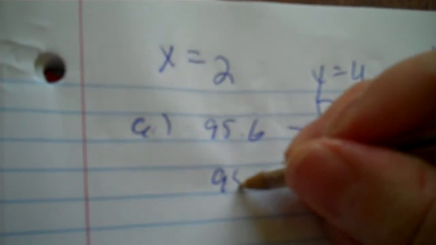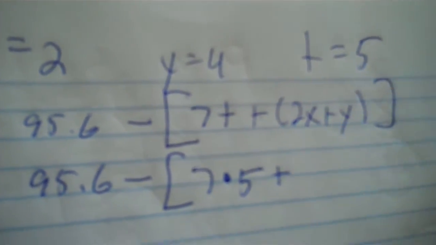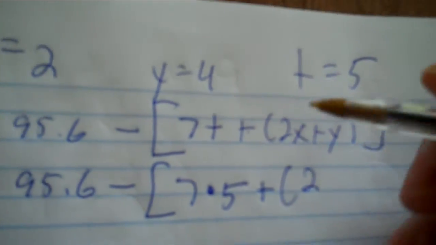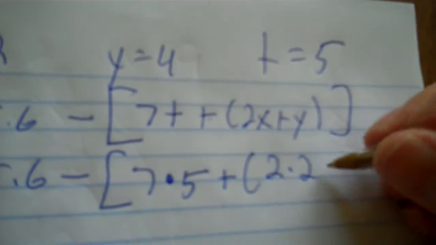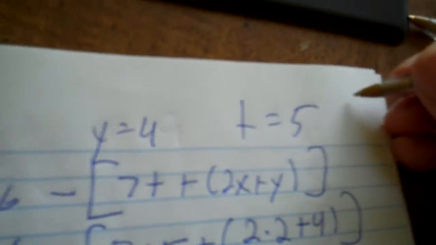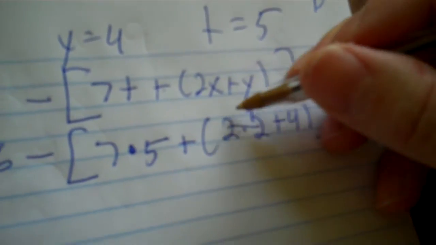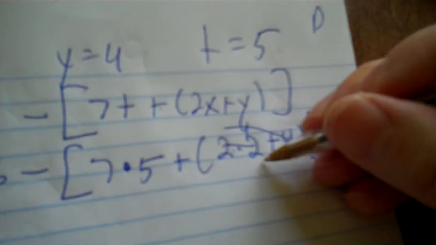Now insert the numbers where they go. 7t, times 5, plus, then in parentheses 2x, that'd be 2 times 2 plus y, which is 4, and the brace closes. Okay, you have a parentheses, obviously. You times first, then add 4, that's 8.